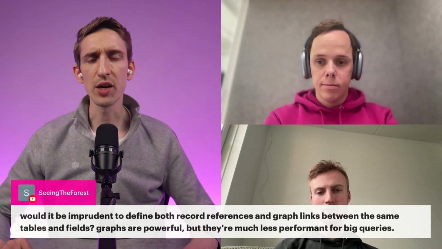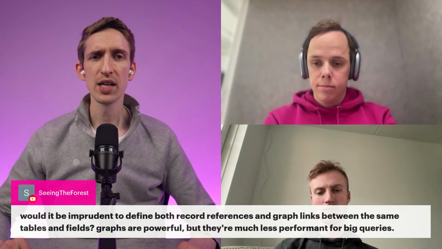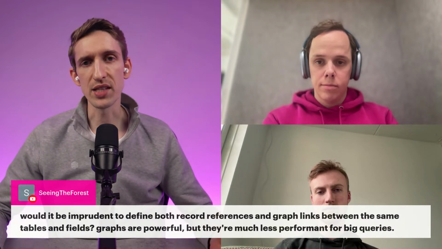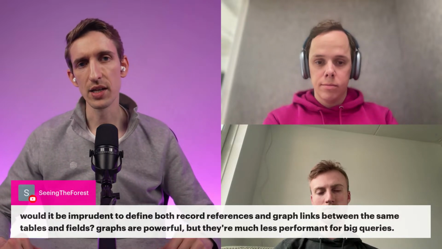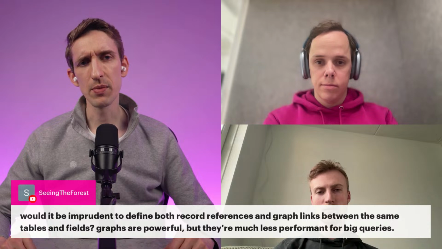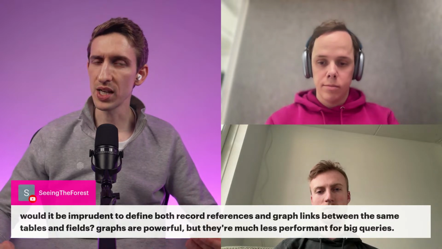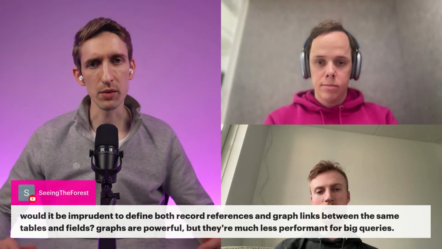Seeing the Forest, great to have you here. Good question. Seeing the Forest says, would it be imprudent to define both record references and graph links between the same data tables and fields? Graphs are powerful, but they're much less performant for big queries. So this is an interesting one, isn't it? Because the cost of graphs is in the amount of data that it has to create in order to create this middle edge that can store metadata. What do you think? Do you think there's a possibility of using both to actually improve the performance? Because you're still going to have a cost potentially in the storage, but if you want to query things in a more performant way, then that could be beneficial.